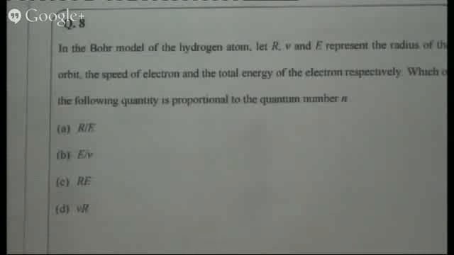Now, that means there was no concept in this question. You only had to remember the formula. So if you remember the formula, you can directly solve it. So E is RV. Now write it down in the shape of a formula. E is RV. Next slide.